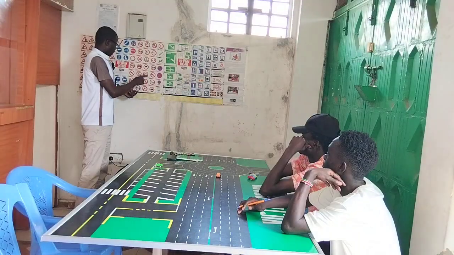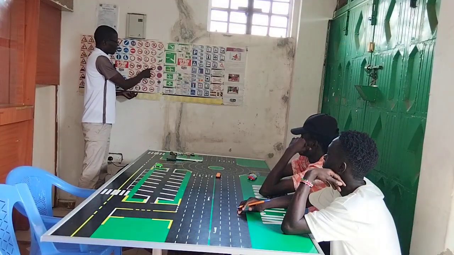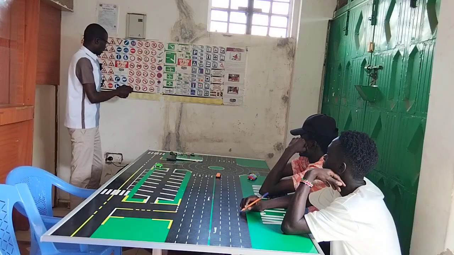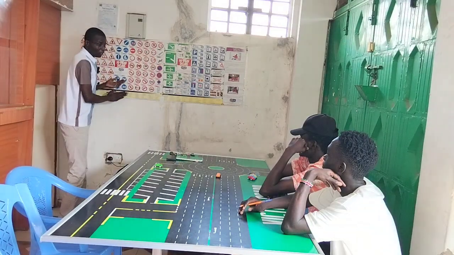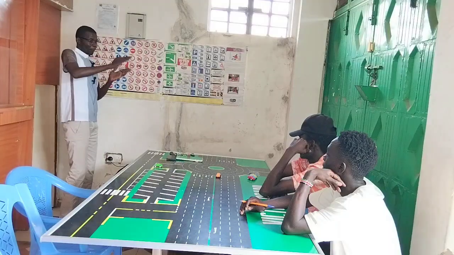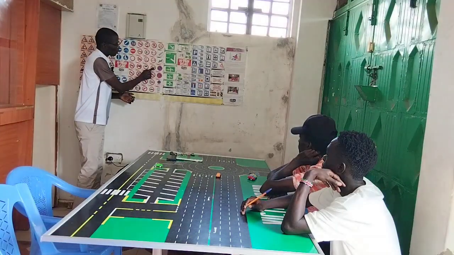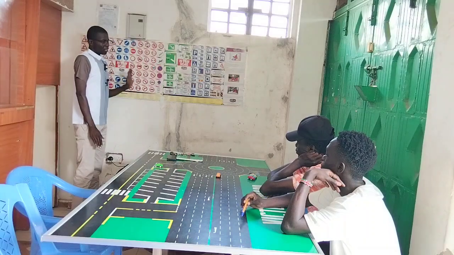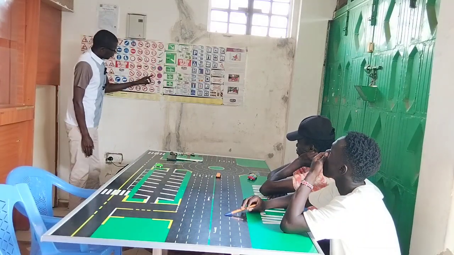So this one, you are not supposed to drive above 50 km per hour. But this one, you are not supposed to drive below 30. So it means you are required to drive within 30 and above. But this one, you are required to drive 50 and below. So that's the difference. Then, no hooting.